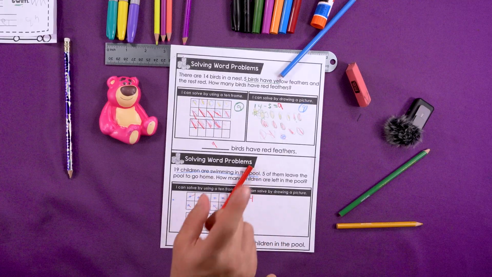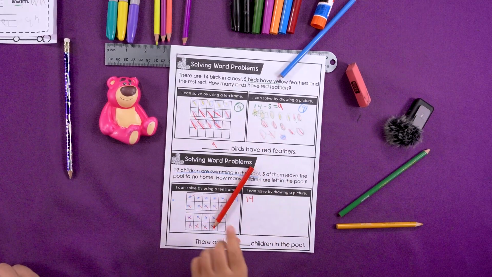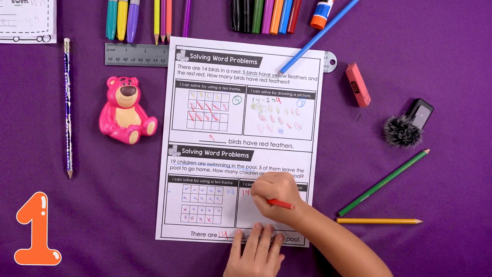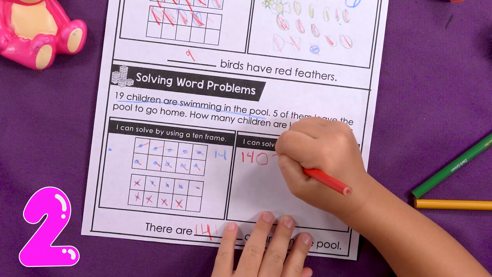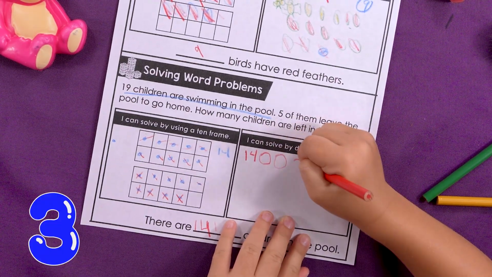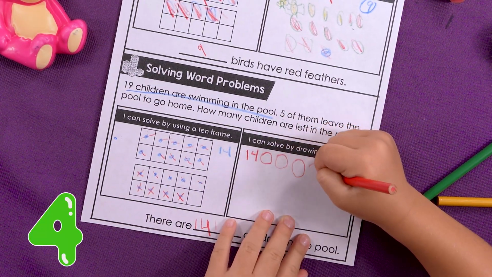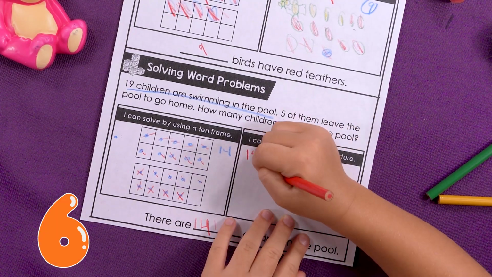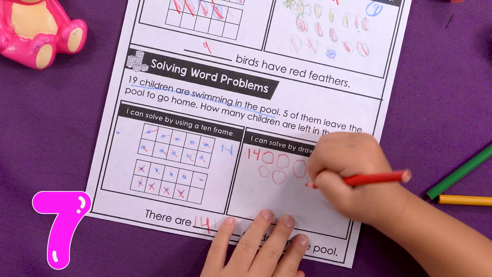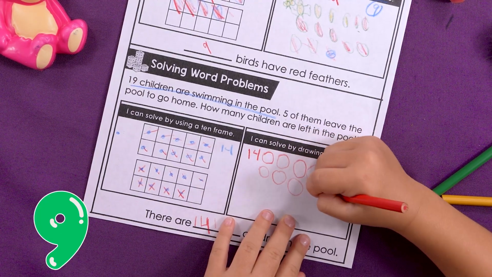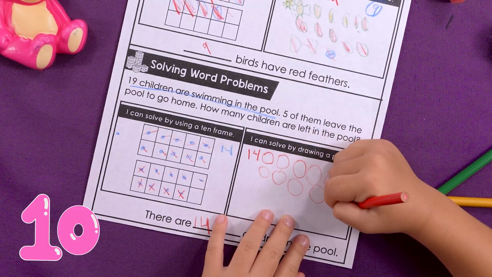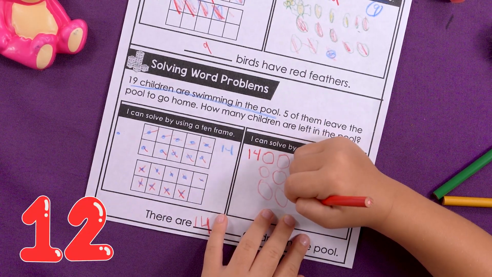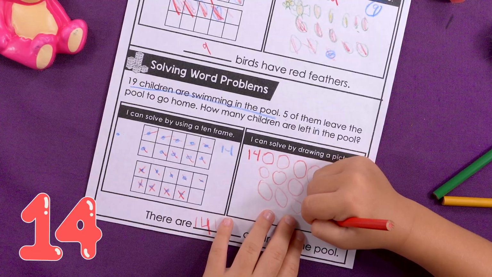So let's draw nice circles, not sloppy like this one. Let's do it a little better. Okay, let's draw 14 circles. 1, good job. 2, 3, 4, 5, 6, 7, 8, 9, 10, 11, 12, 13, 14.